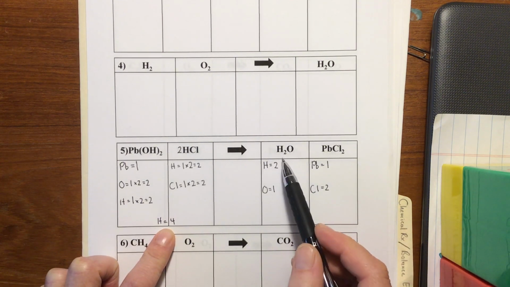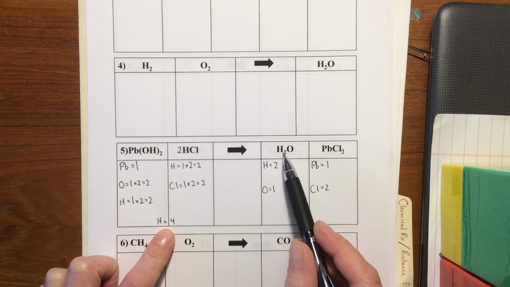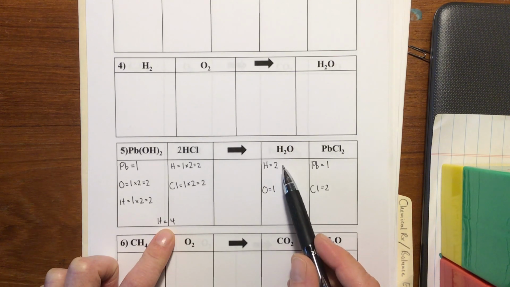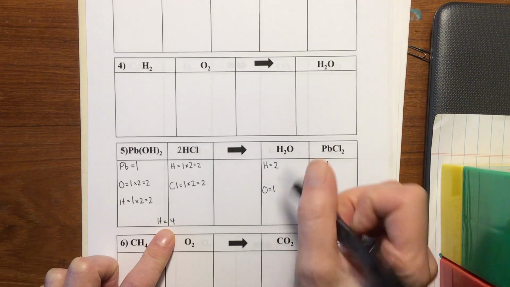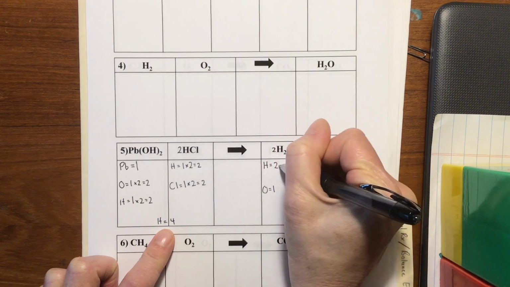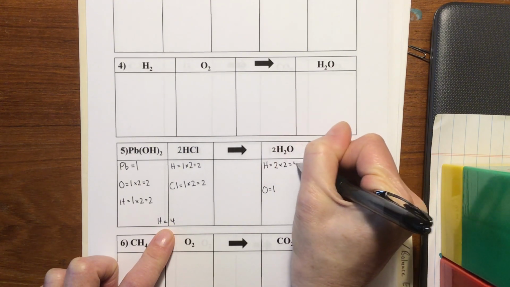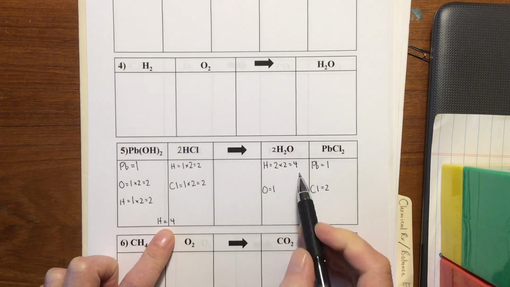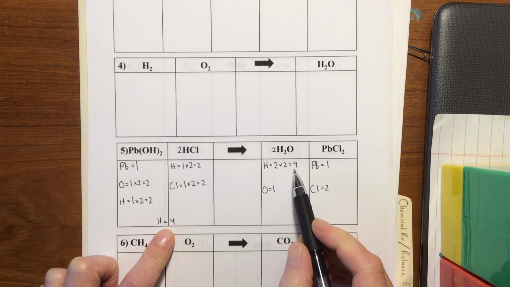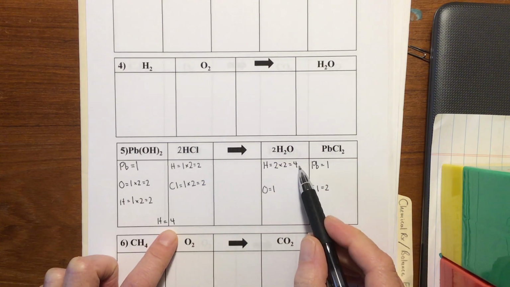The only place hydrogen is found in the products is in water. And since I have a subscript of 2 there, I'm going to have to increase my coefficient to 2, because 2 times 2 is 4. And now I will have 4 hydrogens in my product on this side. Okay, so my hydrogens are balanced now.